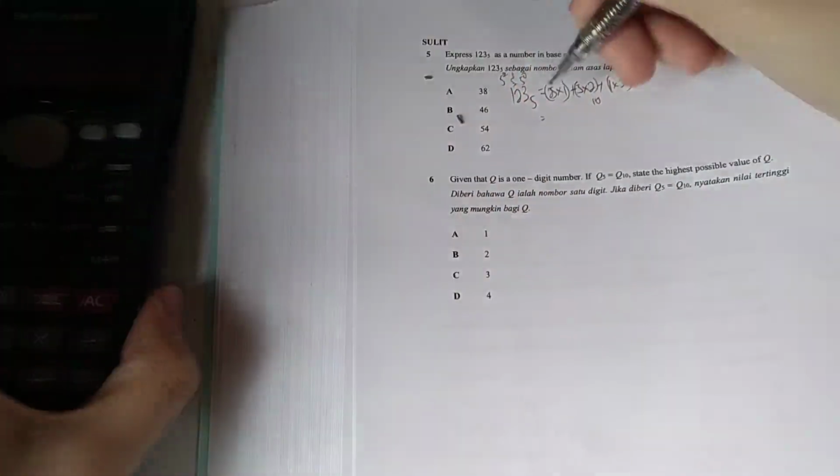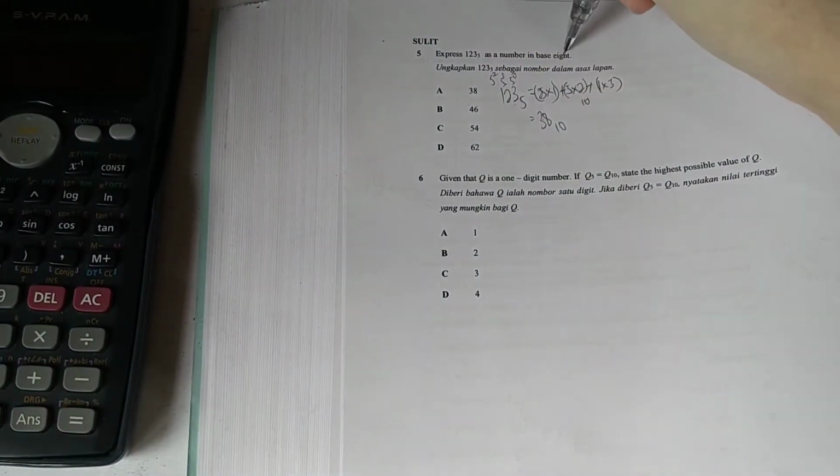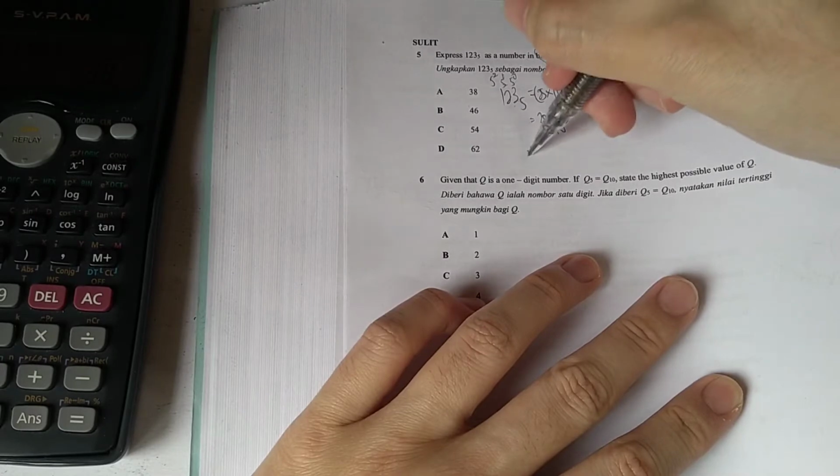So this is 38. 38 is not the answer. You don't go and circle A and think A is the answer. No. This is in base 10. They want base 8. So now what do you do?